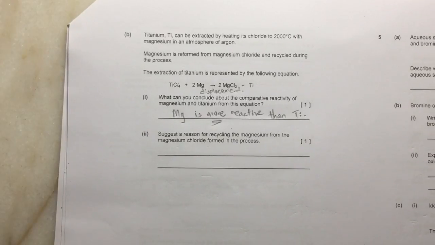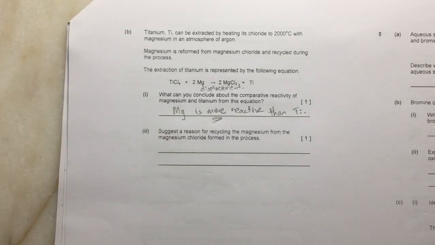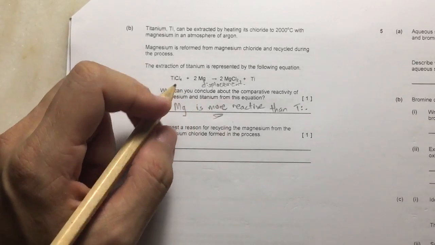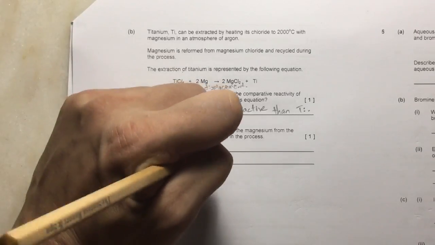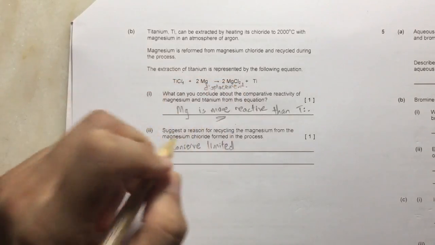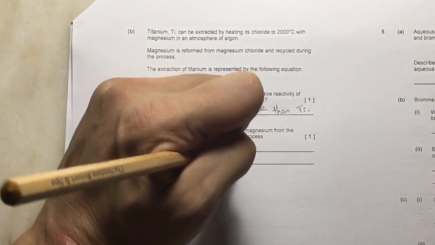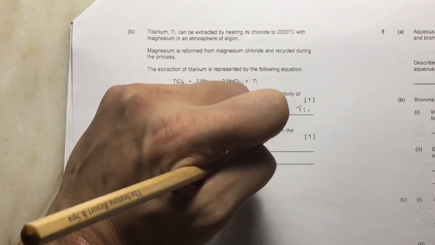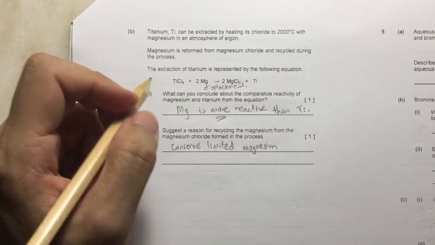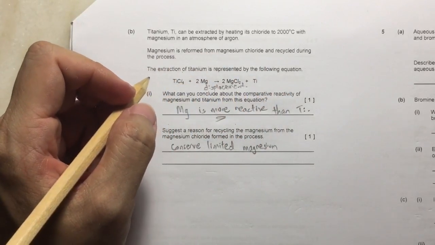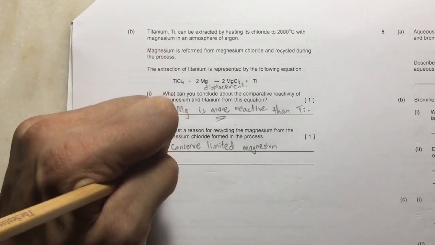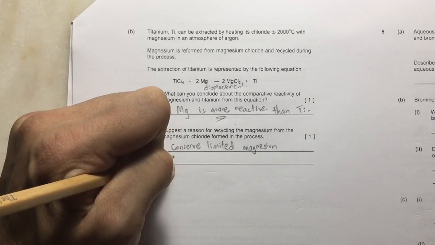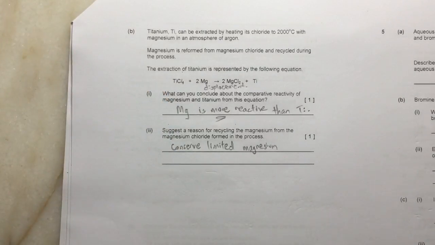Okay, and then after that they ask you for one reason to recycle magnesium. Our classic answer, because we want to conserve limited, we always write metal resources, right? But we can say magnesium. Okay, we could also say the usual other things, okay, which is found in your VIP notes.